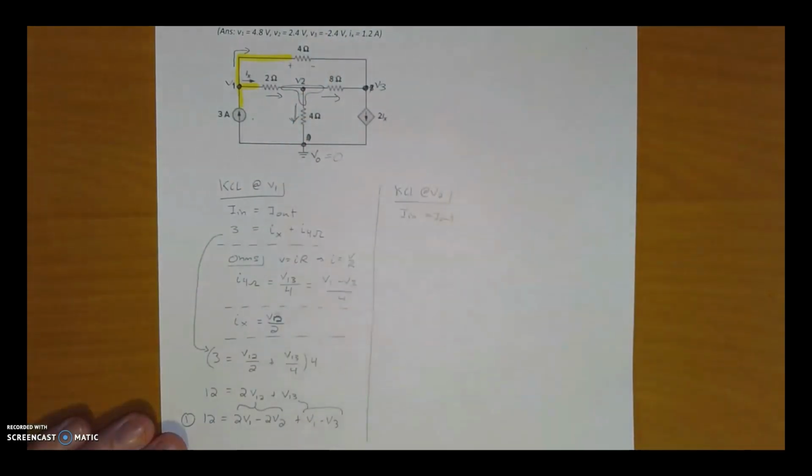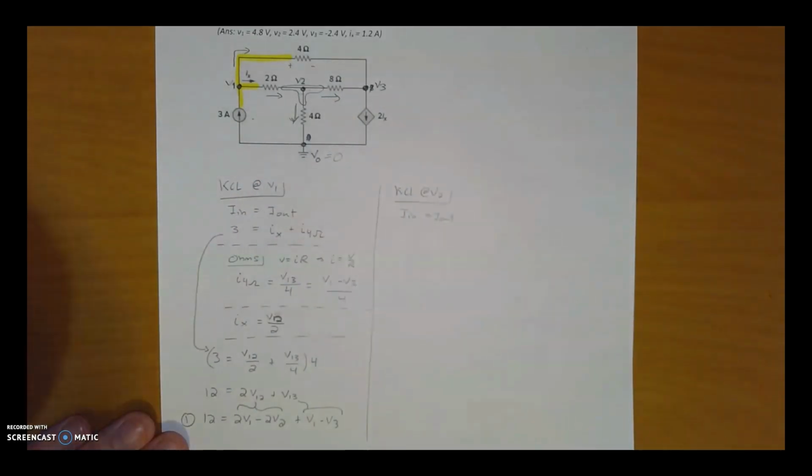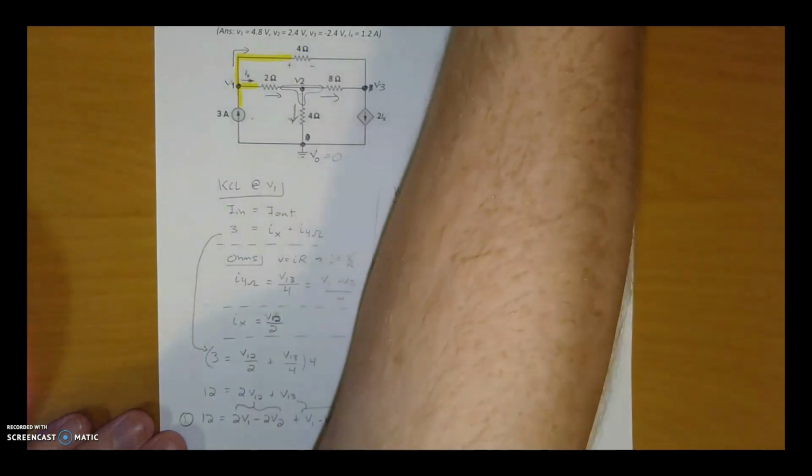So we'll just label it. As you get more experience with this, you actually don't have to label these current directions, but once you get started, it's a good idea to do that. I don't know why this is having trouble focusing, but it is.